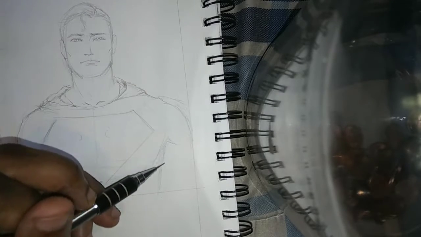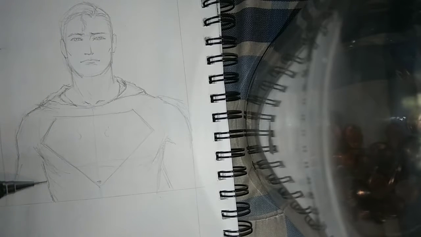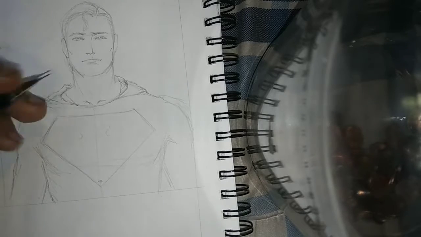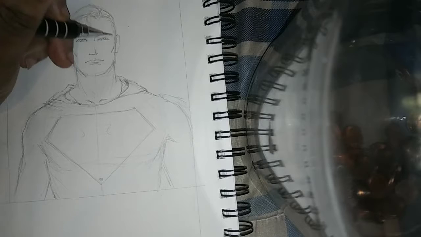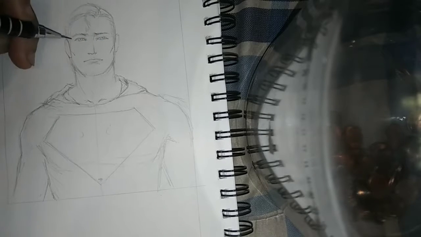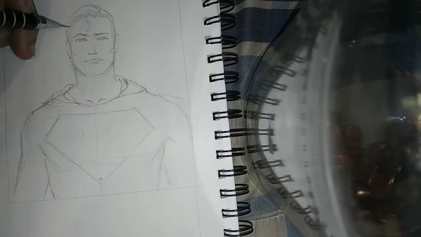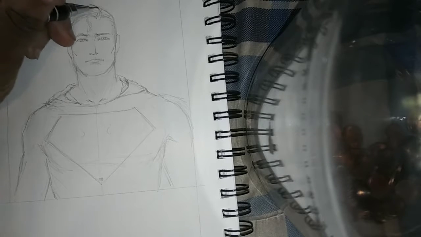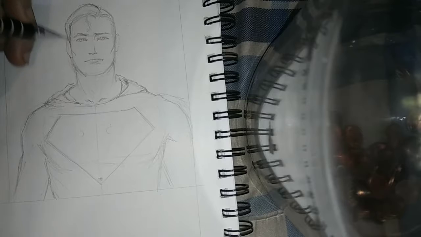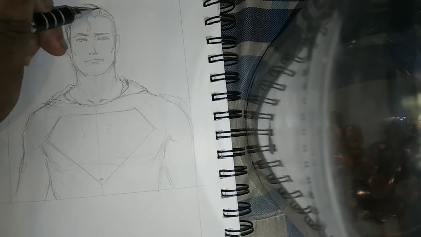Right. So his arms here. Even though he's extremely strong, he's never shown as Incredible Hulk muscular. He's not shown like that. He's usually shown like a normal man, but with extremely abnormal powers. Right? We have the hair here, the comb over style.